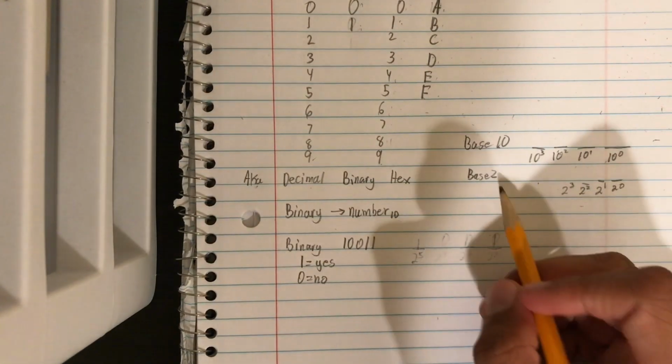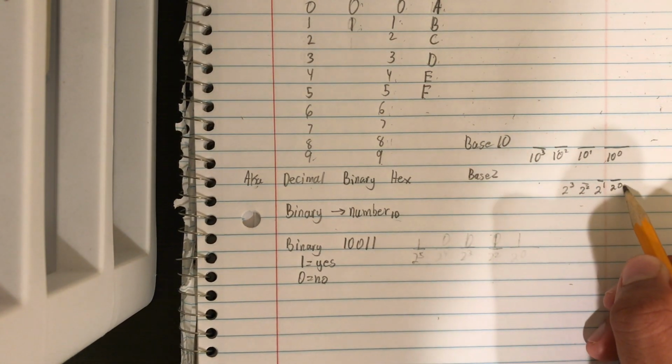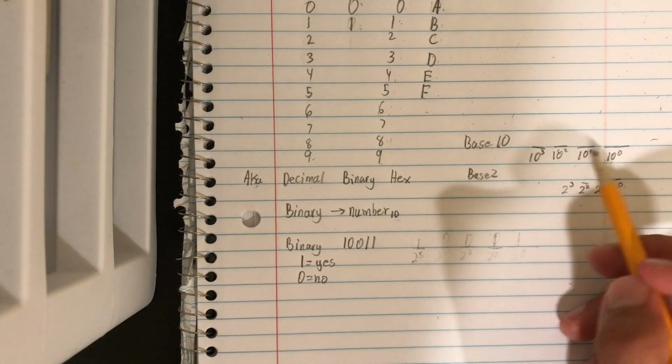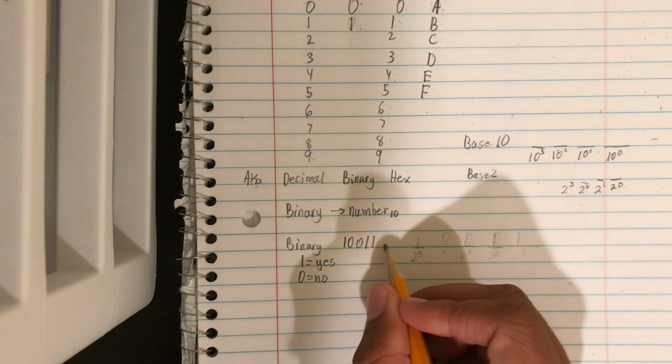So, as we can see here, the base 2 system works just like the base 10 system, and that goes from 2 to the 0th power, to the first power, to the second power, to the third power, just like the base 10 goes from 0, 1, 2, 3, etc. So let's say we have this number here, this binary 10011.